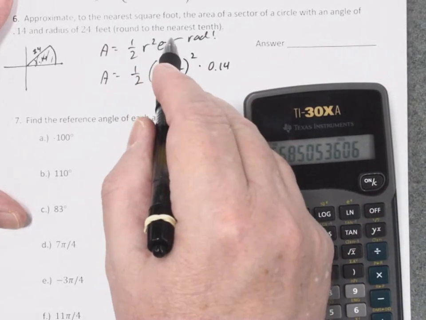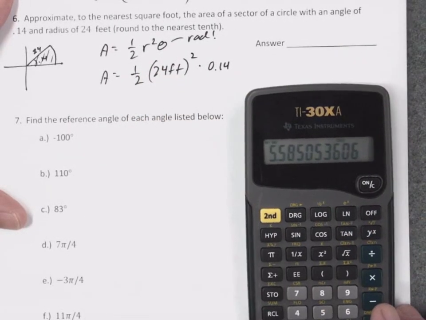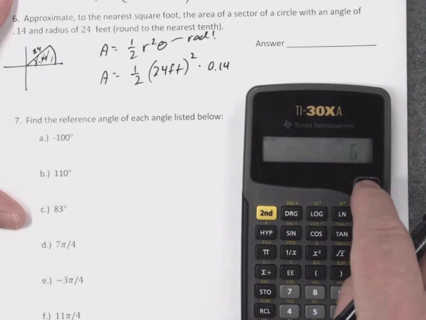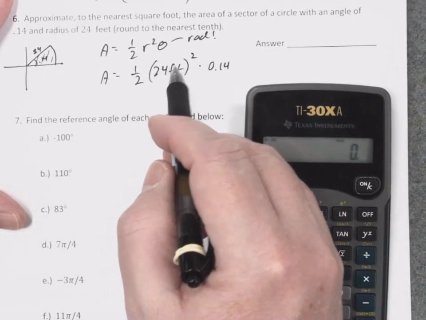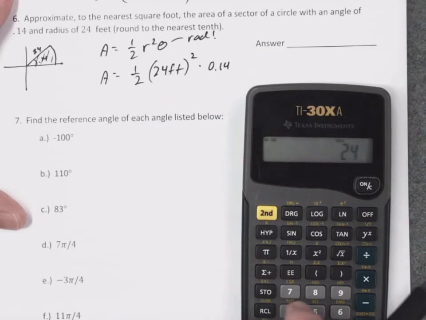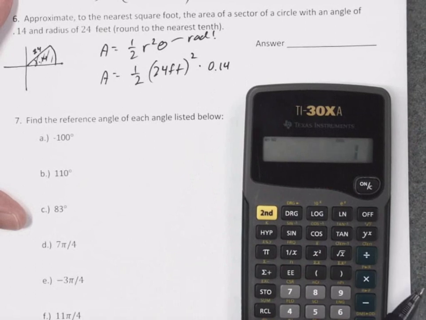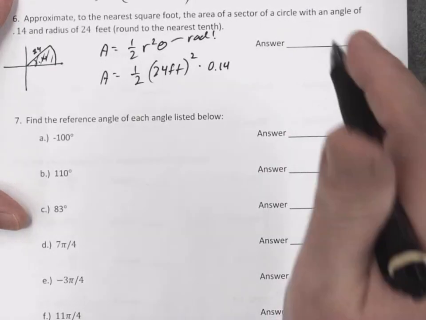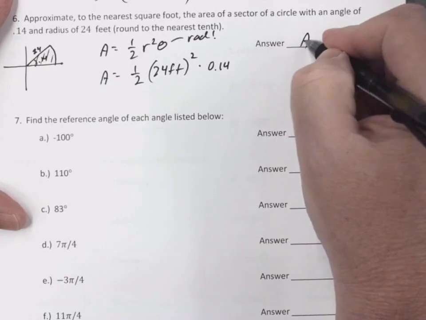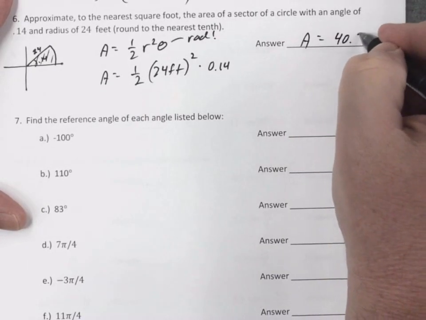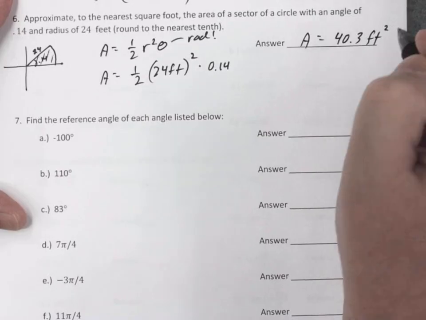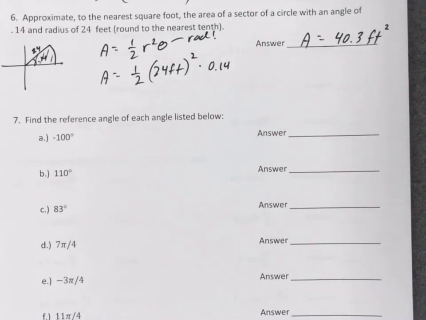And now this we're going to round to the nearest tenth, so 1 decimal place. So now I'm going to take 24 and square it, times 0.14, then divided by 2, 40.32, which is 40.3 square feet. All right, not too bad.